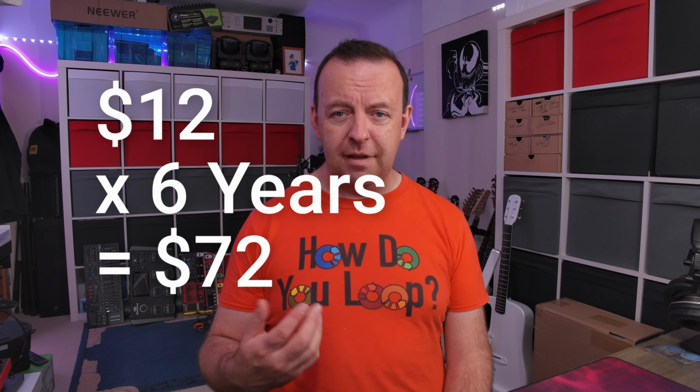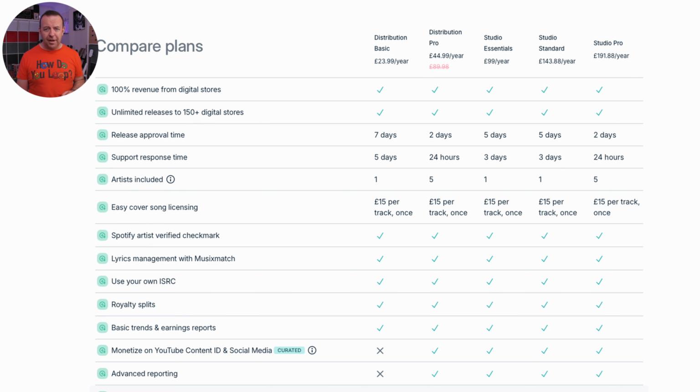Imagine you brought a cover out 6 years ago. So if I get a calculator out and go $12 times 6, then that's $72 that you've just paid. Whereas if I pay £15 once, it's £15. That's it. The other thing as well is that DistroKid have this part where you have the second tier, the middle tier, which you can have 2 different artists. With the Pro one for LANDR, you actually get 5 different artists. That's also replicated on the Studio Pro version as well. The Essential and Standard you get 1, and then also the Basic Distribution you get 1.